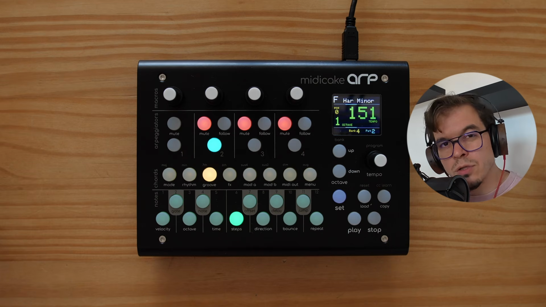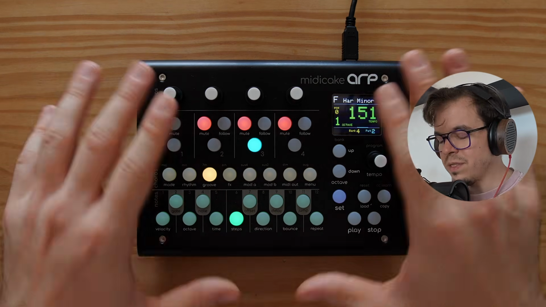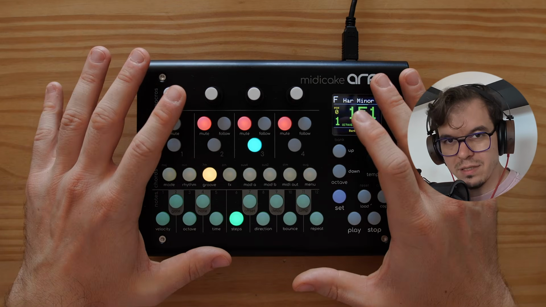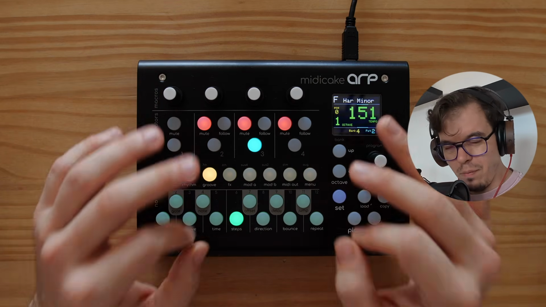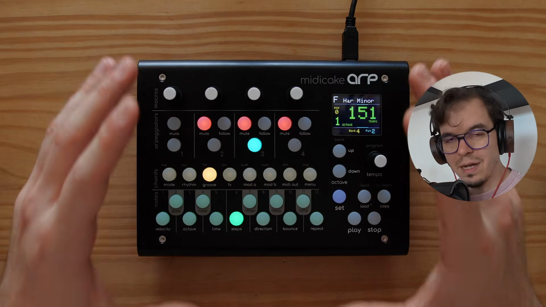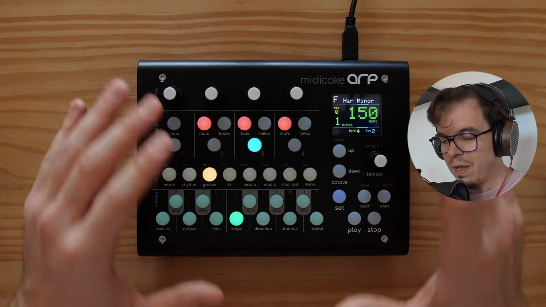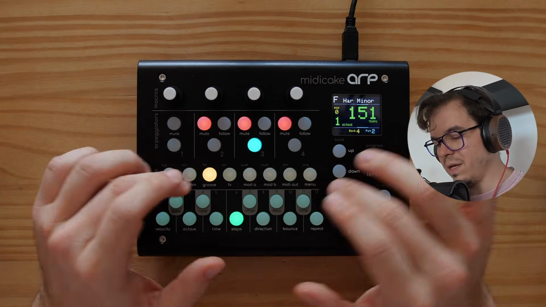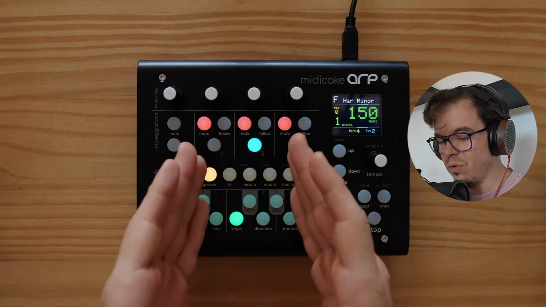Now that said, let's continue our tutorial. Now that we've covered the principles of creating groovy sequences, how about we put that knowledge in context and create a proper groovy Q&A sequence that we're going to use as a base idea for a track. And to do so, we're going to use one of my favorite features of the Midicake ARP, and that is muting and unmuting those arpeggios.